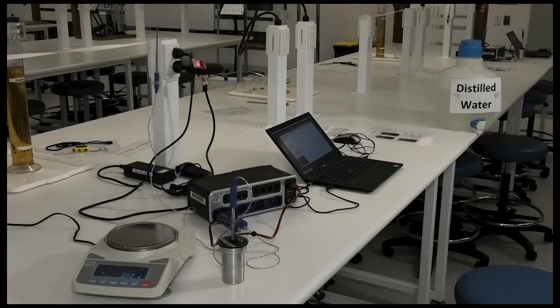So, on screen currently, we have the equipment used for Part A. We have our laptop with our Pasco software, as well as our Pasco interface, which has our 2 thermometers connected to it, one measuring the room temperature, the other measuring the temperature inside our heating system. We also have the heating element attached to the Pasco interface as well, which is what we use to heat up our resistor when it's submerged in our water. We have the scale, which we use to measure the mass of the water and the mass of the calorimeter. We use distilled water so that there are no impurities in the water.